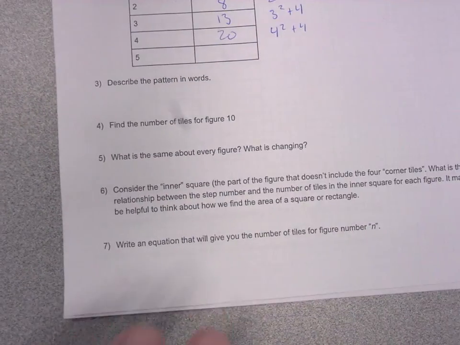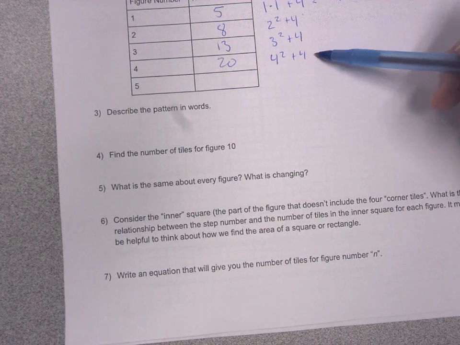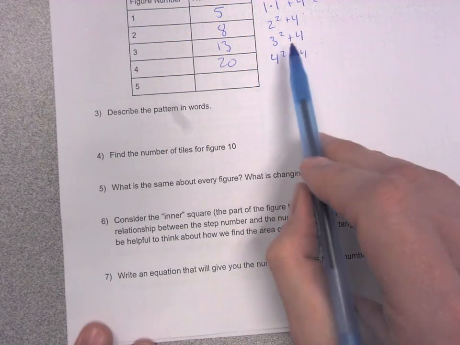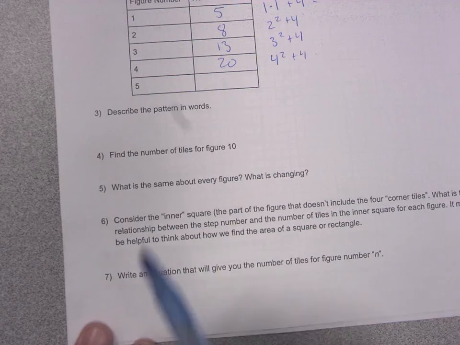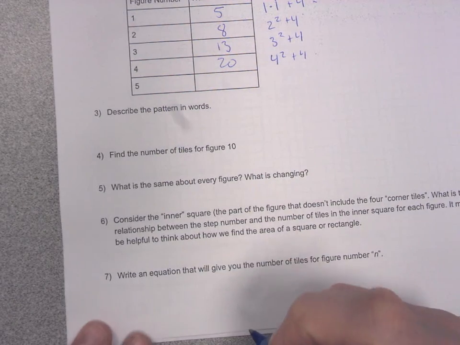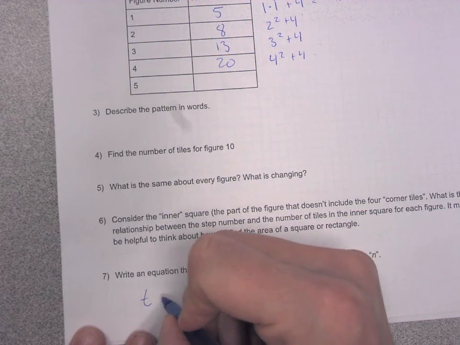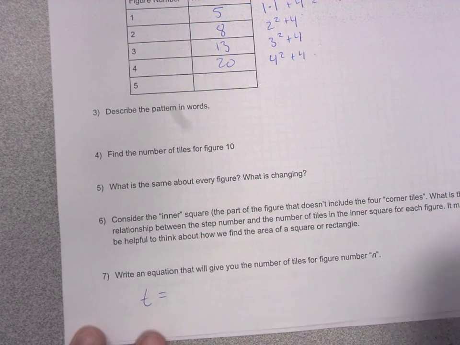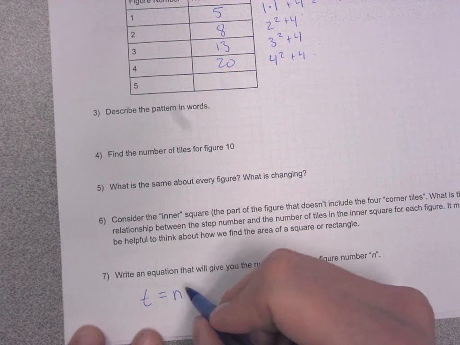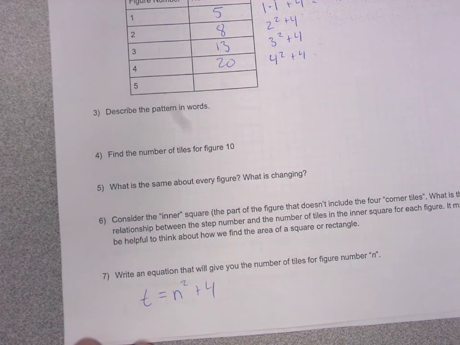So what equation? Well, it's going to be really similar to this. How do you get step 4? You square it and add 4. How do you get step 5? You square it and add 4. Well, how do you get step n? The number of tiles, t, at step n? Well, it's the figure number, which is n. We square it, and then we add 4 to it.